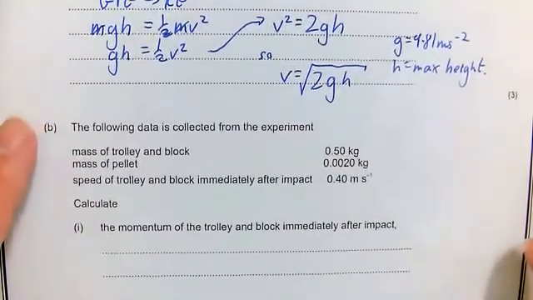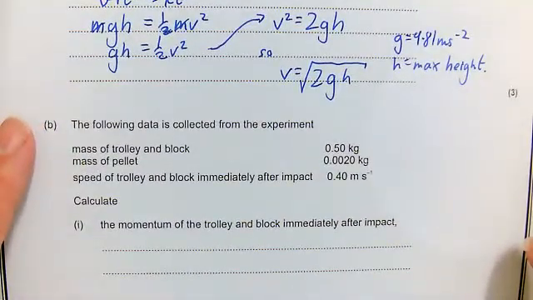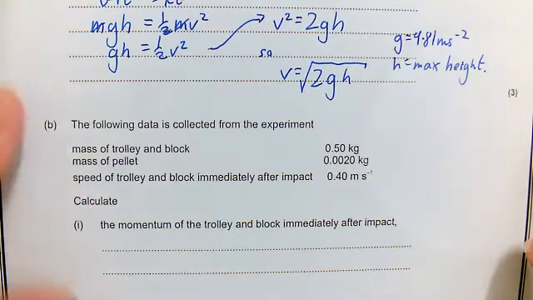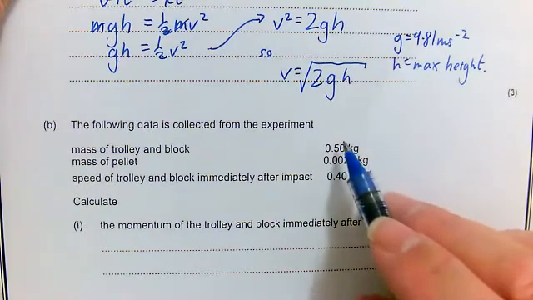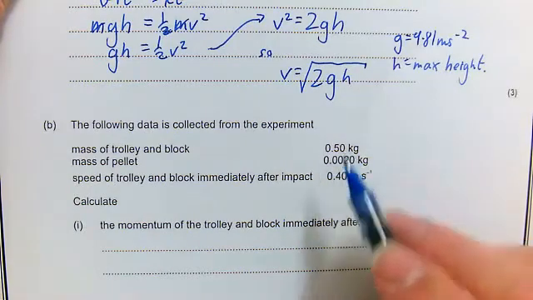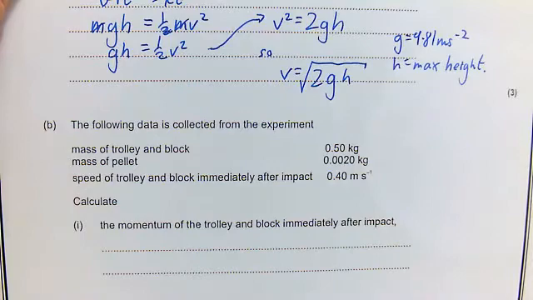So if you want to calculate the momentum of the trolley and block immediately after impact, well, to be honest, we've got everything to 2 significant figures, and this mass here is tiny compared to that. So if you're giving your final answer to 2 significant figures, we can kind of ignore it. You can put it in if you want.